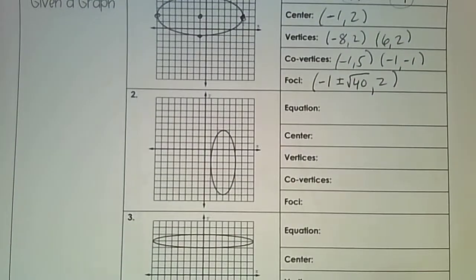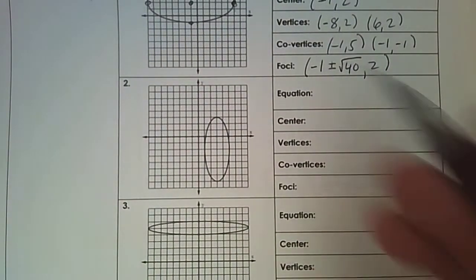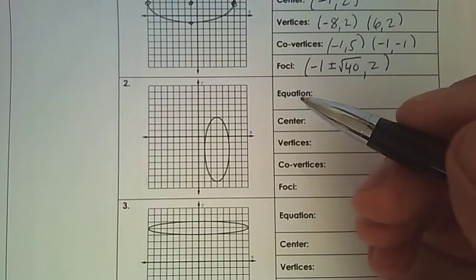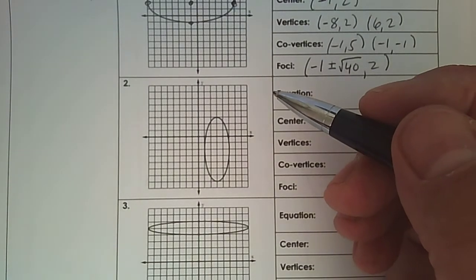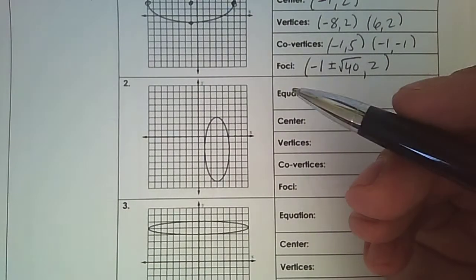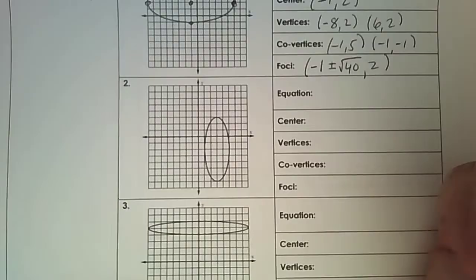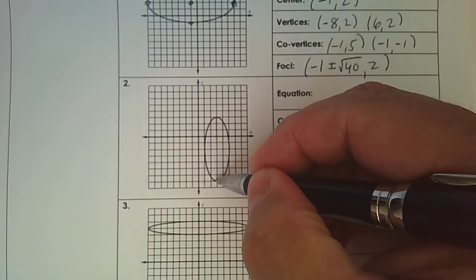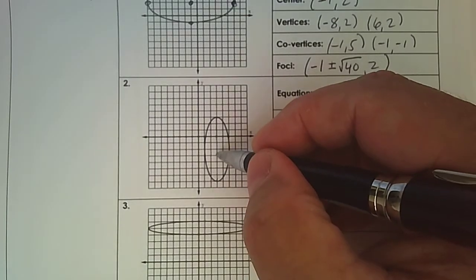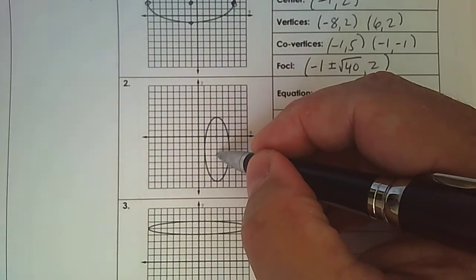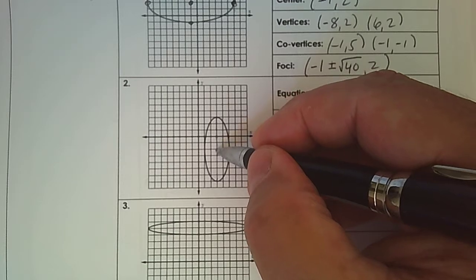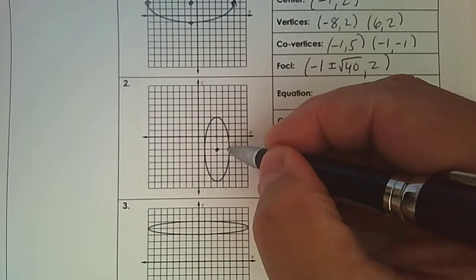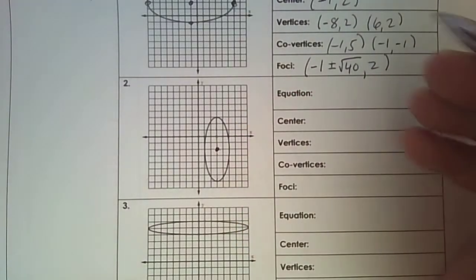Number 2. Write the equation. What do I notice about it? So first of all, it's vertical. So when I find the major distance, the major axis, make sure it goes under the y. First, I need to find the center. So count all the way up and down and then find the middle. For this one, the middle is going to be at -2. Horizontally, it's easier to find the middle, but right there is the center.